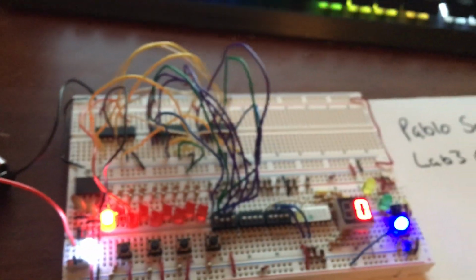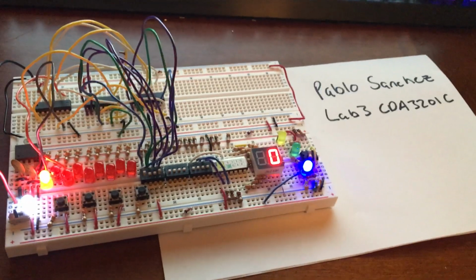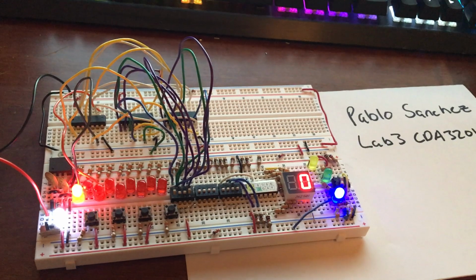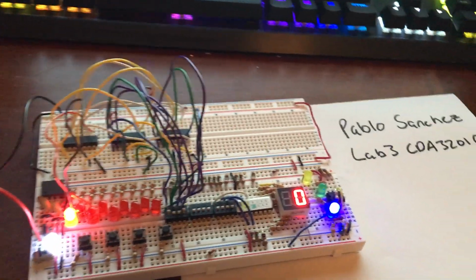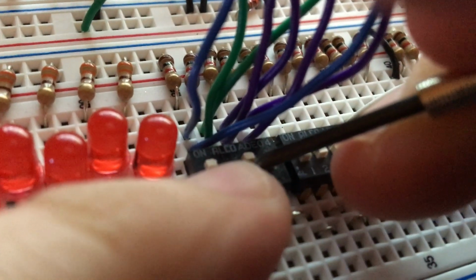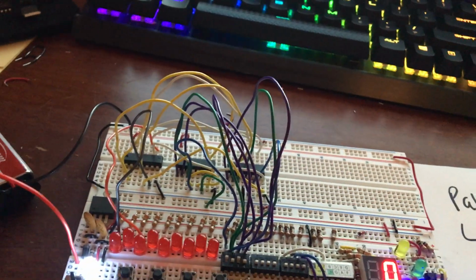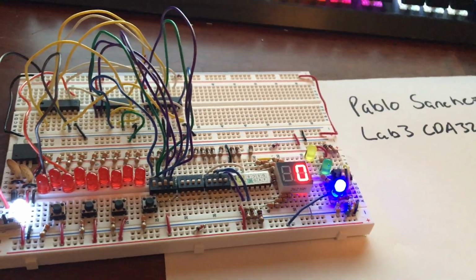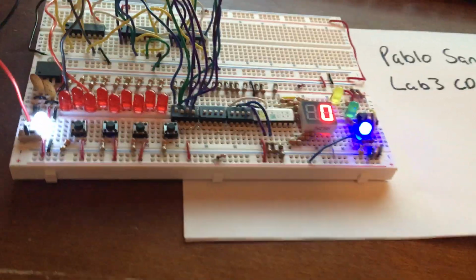Function X is true at 1, 0, 0, 1, which is great, and function Y is false. Our eleventh possibility is 1, 0, 1, 0, and that is false for both, so the LEDs are both off once again.